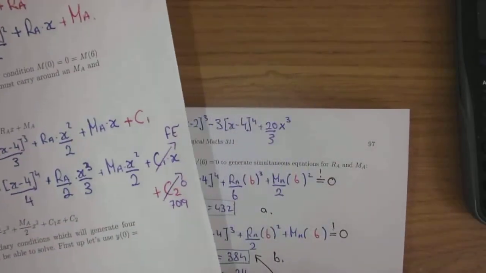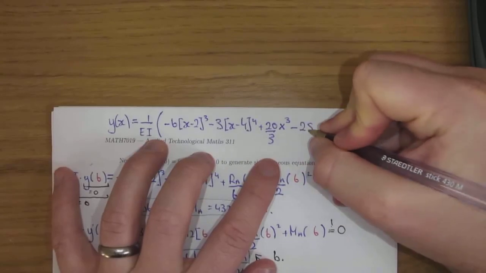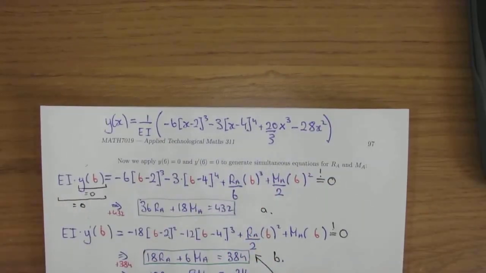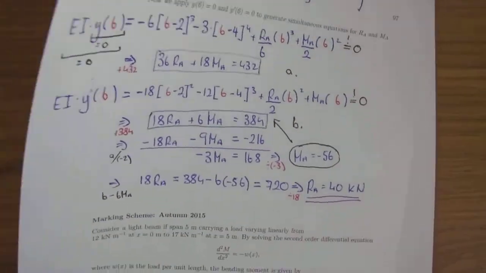MA over 2, minus 56 over 2, what's that, minus 28? X squared. And there it is. So that's our fixed ends. As I said, there's a little bit of a marking scheme there.